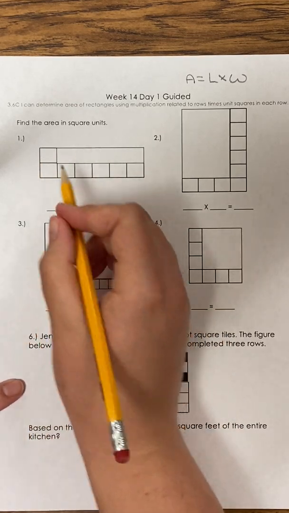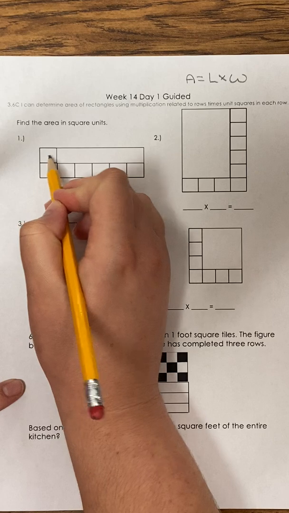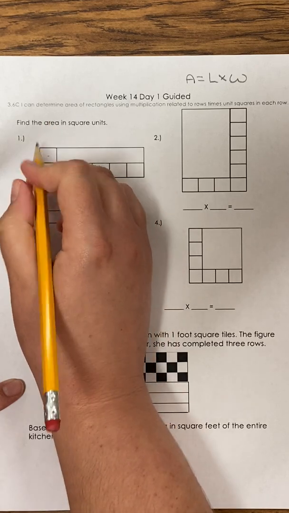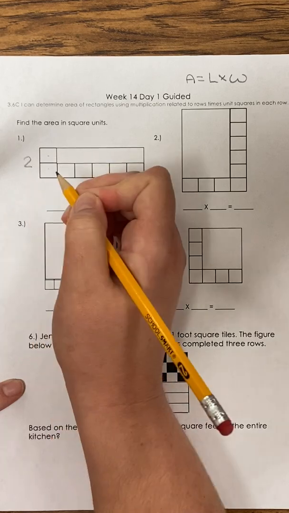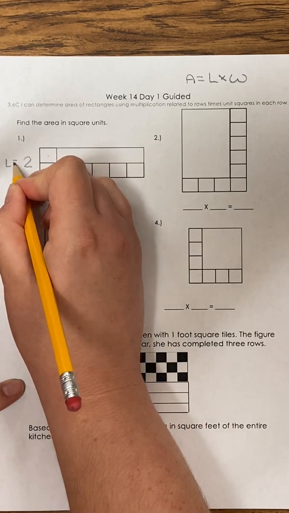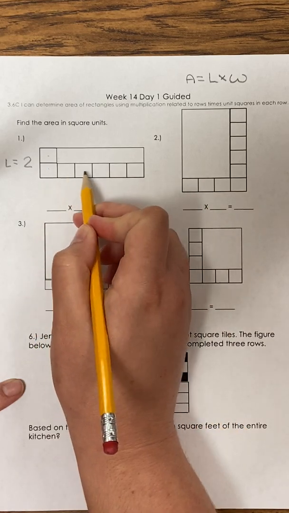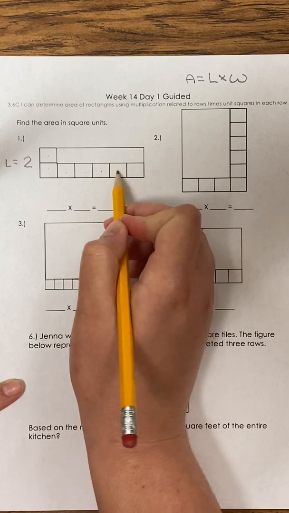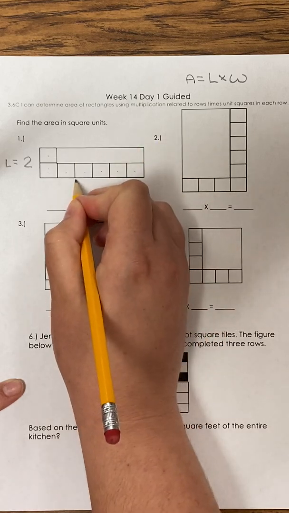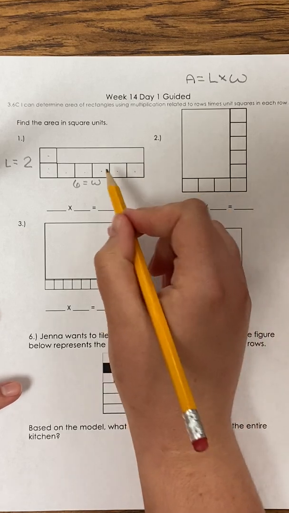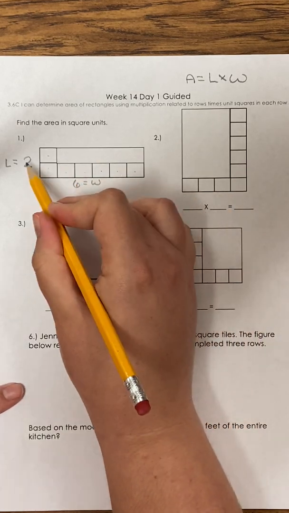Okay, so we have 1, 2. So 2 in this column. So we're going to write 2 right here for the length. Then we're going to count each square down here. 1, 2, 3, 4, 5, 6. So we have 6 for the width. Okay, so we have the numbers 6 and 2.